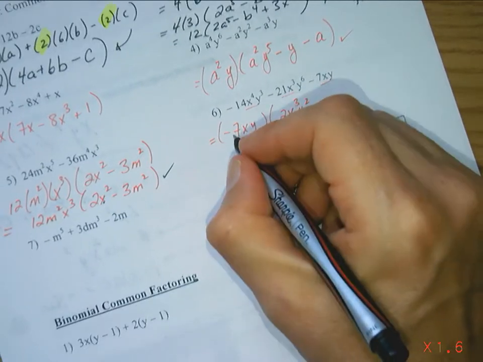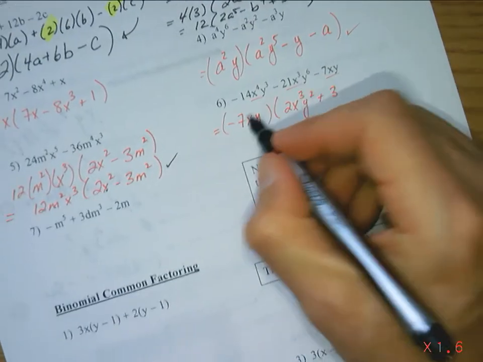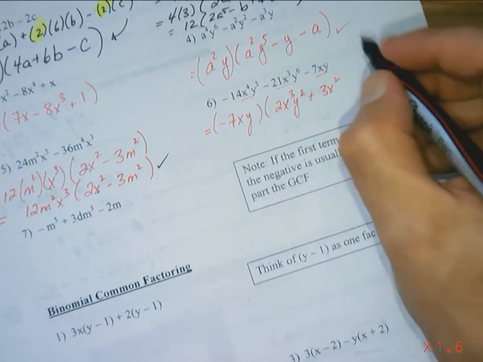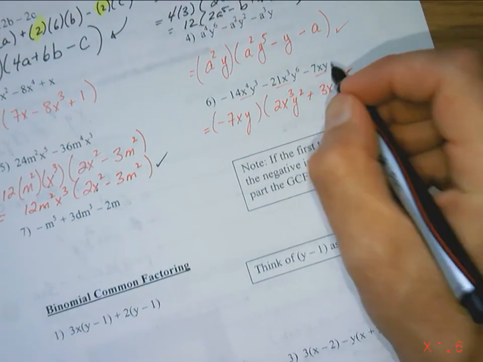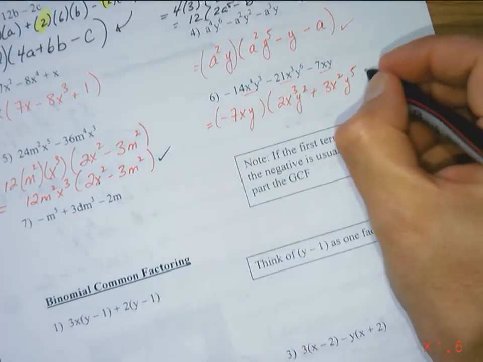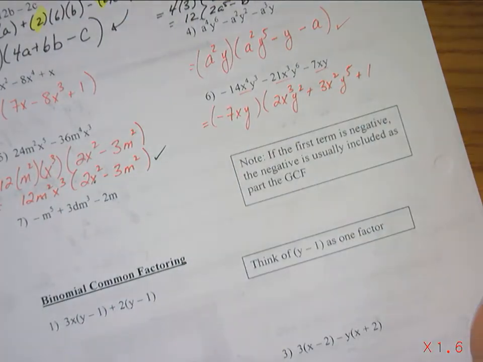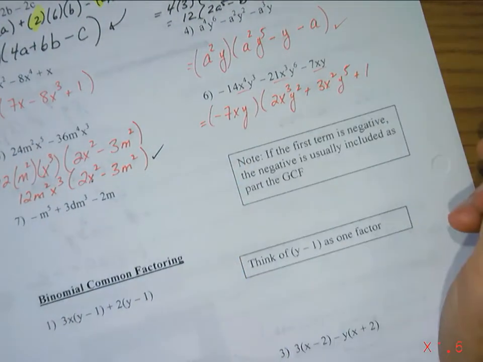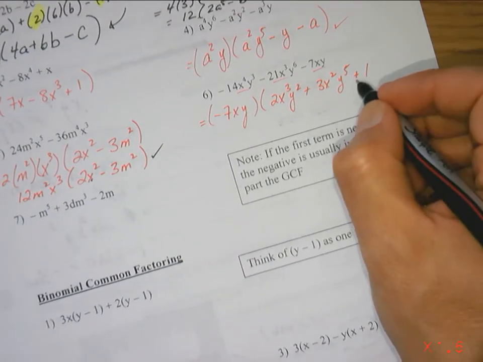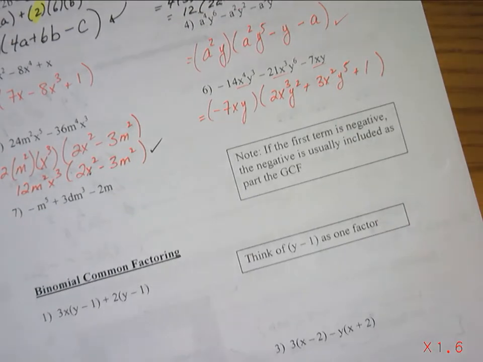Negative 21 divided by negative 7 is plus 3. x cubed divided by x is x squared. y to the 6 divided by y is y to the 5. Negative divided by negative, so negative 7 divided by negative 7 is positive 1. x divided by x is a 1. y divided by y is a 1. I could keep writing 1 times 1 times 1, but we know that 1 times 1 times 1 times 1 is just going to be 1, and we leave it.